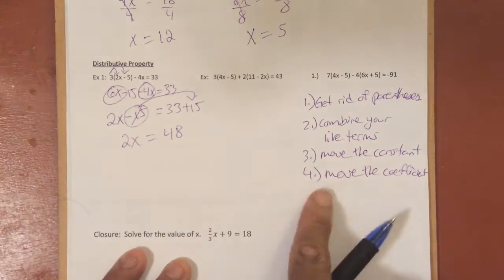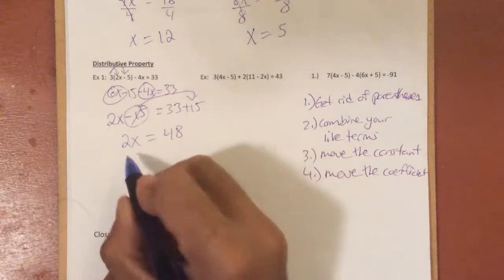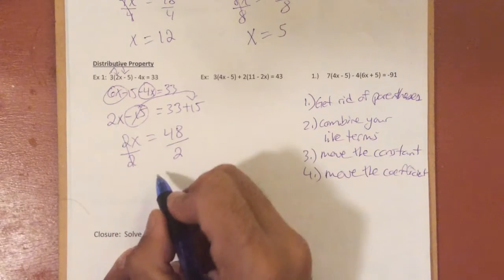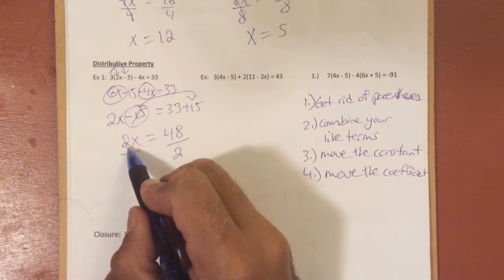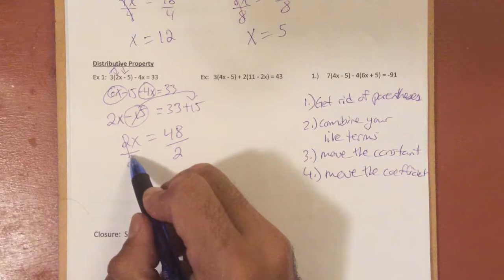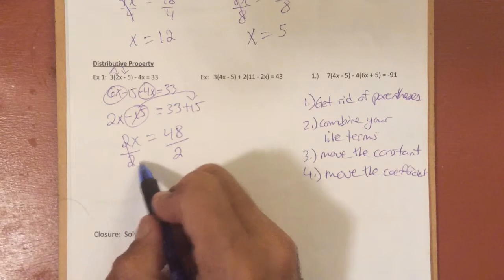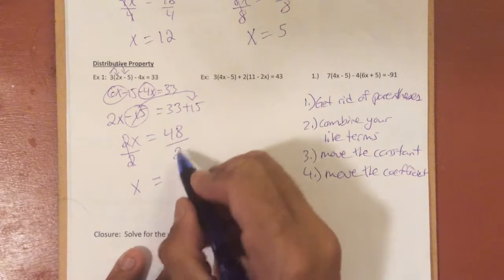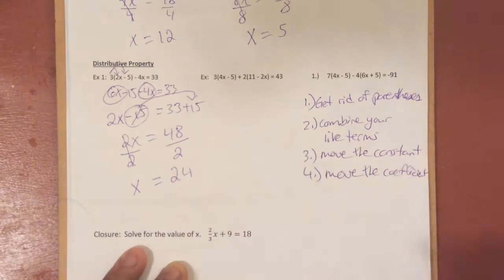Now, the last step is to move the coefficient. So the opposite is to divide by 2, because the original operation is to multiply by 2, so the opposite of multiplying is to divide. So my final answer is x equals 48 divided by 2, which is 24.